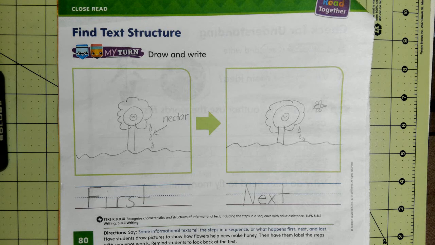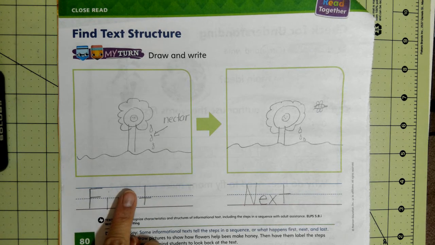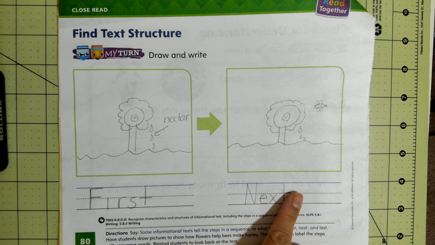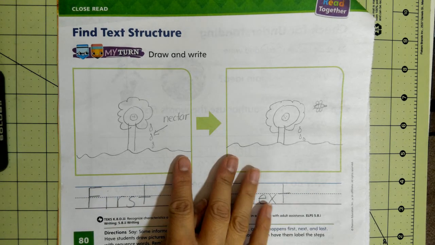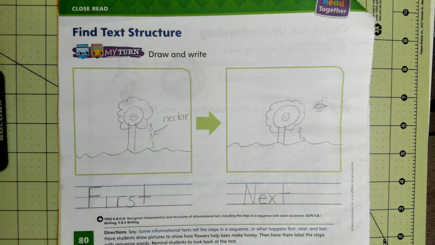So now you can retell the first two steps to somebody at home. First, the flowers make the nectar. Next, the bees drink the nectar. So you'll label first and next, and you can draw your own pictures and retell the steps to somebody at home.